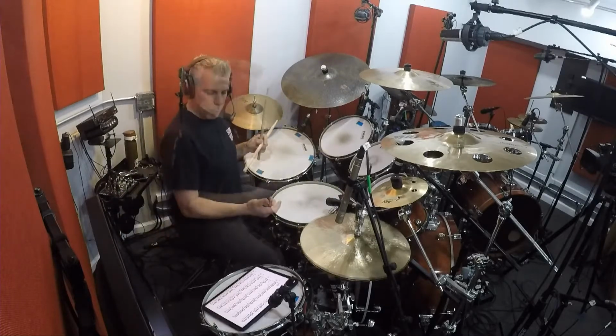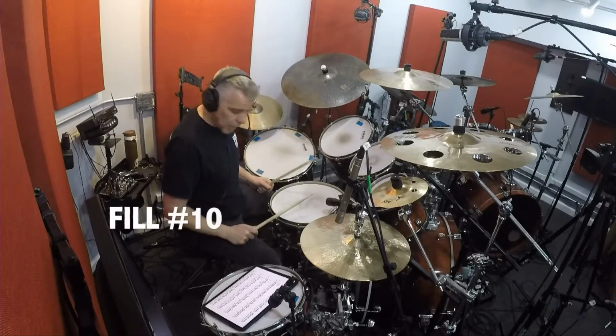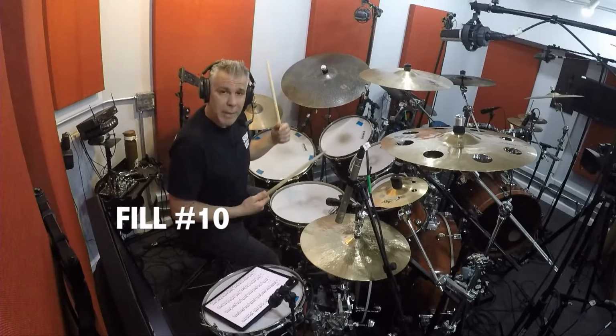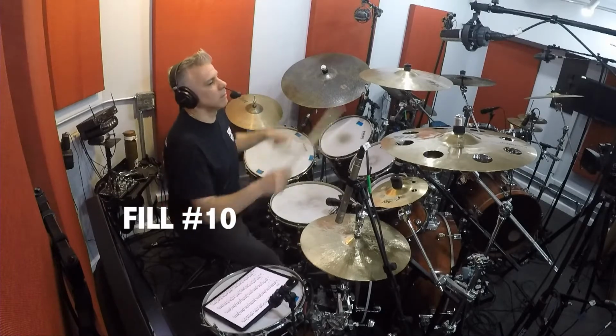rudiment. What if we orchestrate that? So let's do, I don't know what I'm going to do. I'm going to play a groove and then I'll orchestrate it a little bit. You know, you got to make up some stuff on the spot, right? 2, 3.